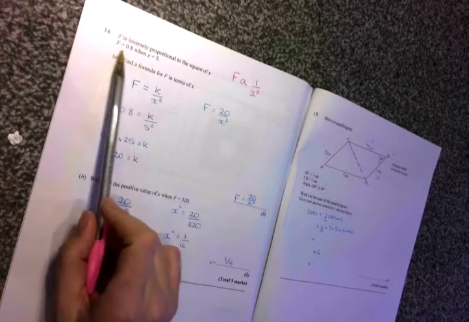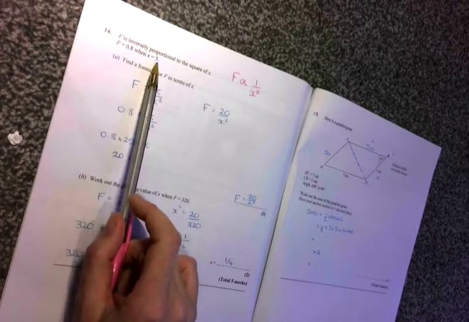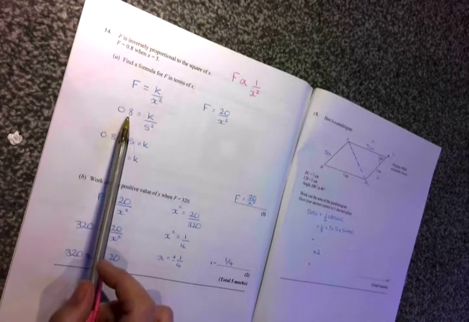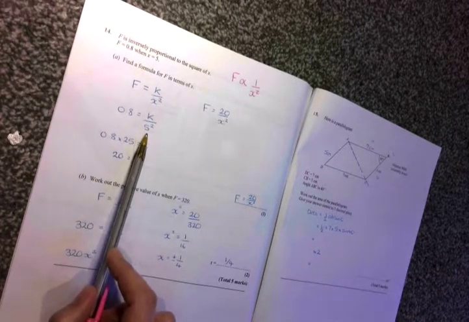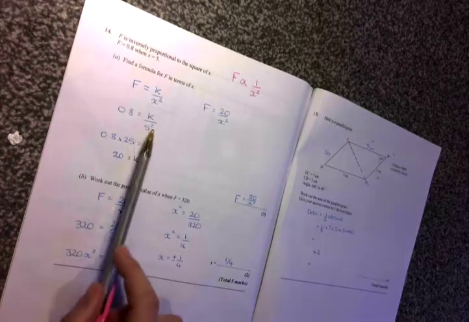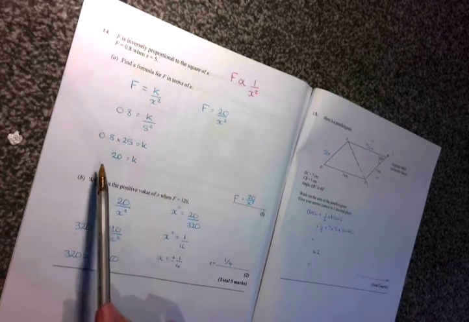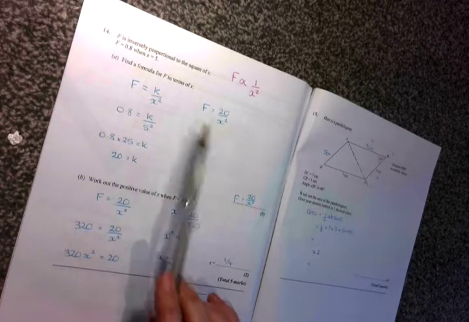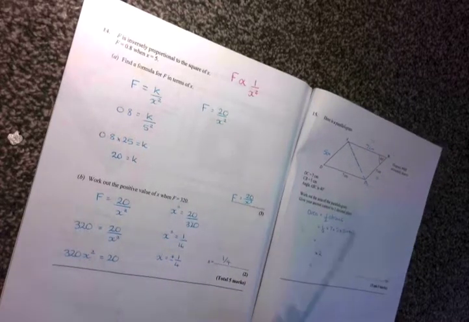Now they've given us what I call a complete pair. If f is 0.8 when x is 5, we can substitute that in. So I've replaced f with 0.8 and x with 5. Working out, bringing the 5 squared up because that's 25. We've got 0.8 times 25 is k, so k is 20. So this gives me a general formula, f equals 20 over x squared.